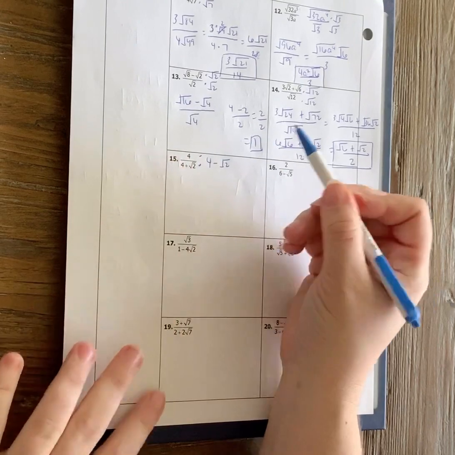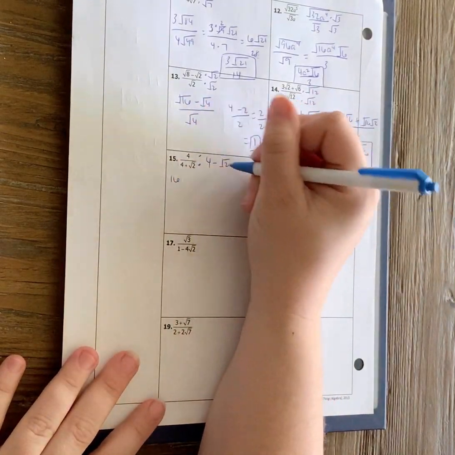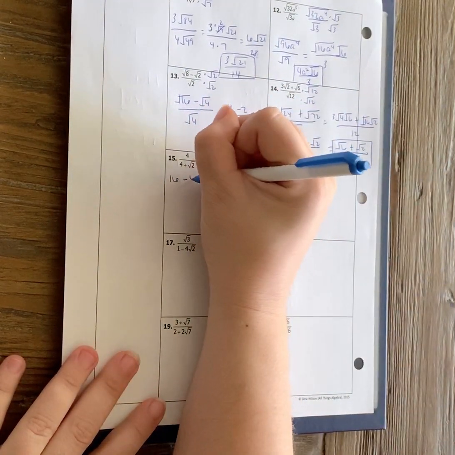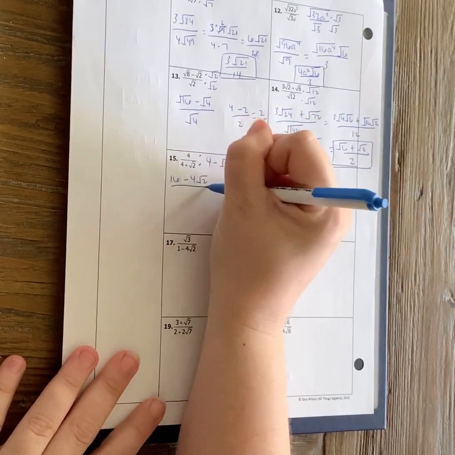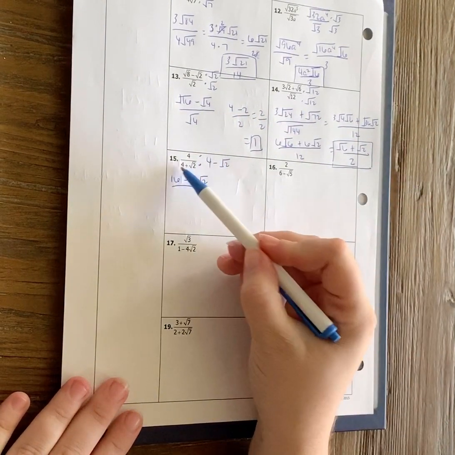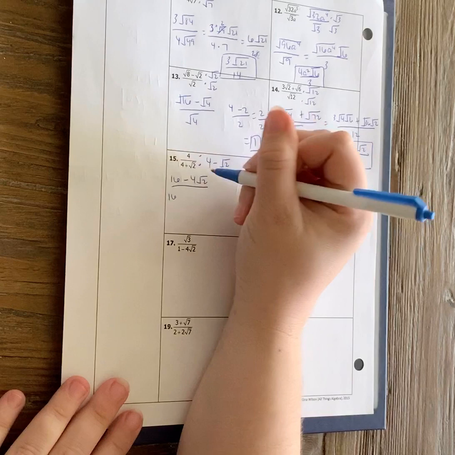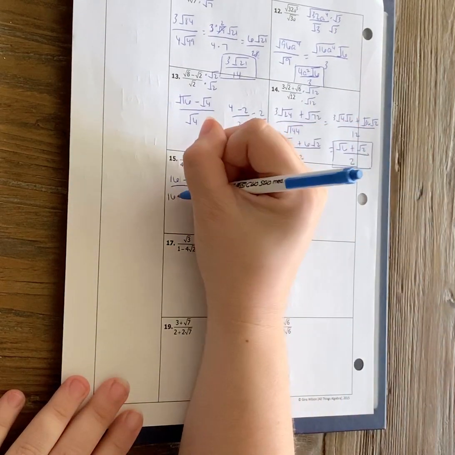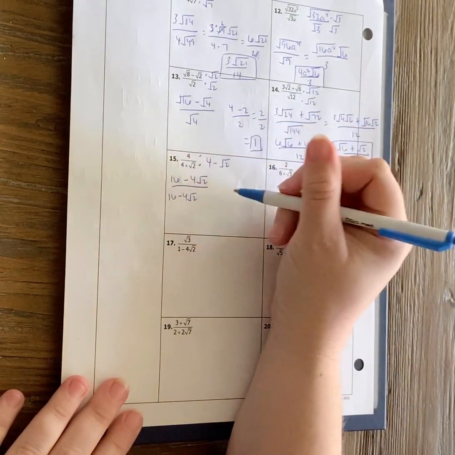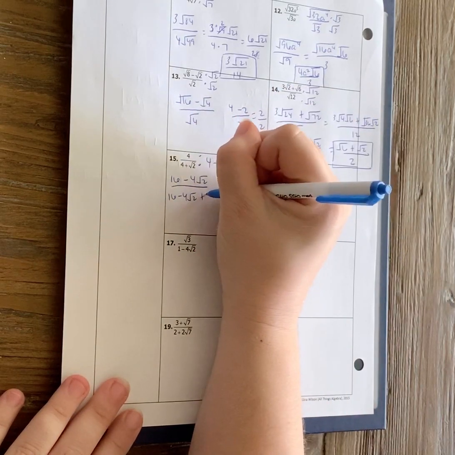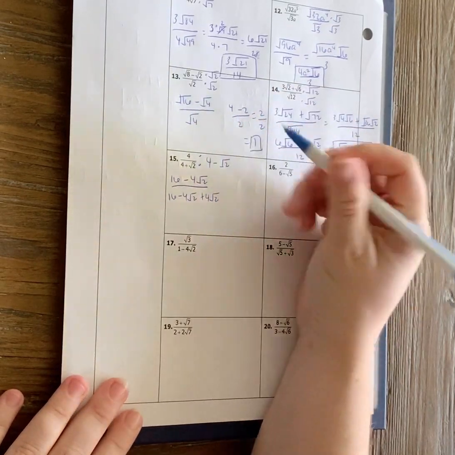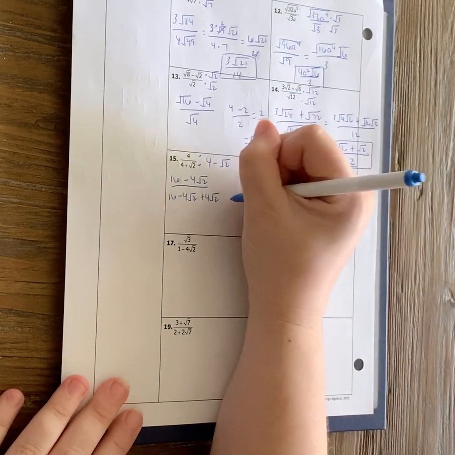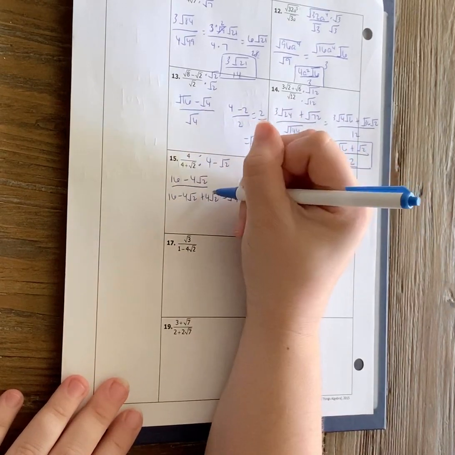So 4 times 4 is 16. 4 times the negative square root of 2 is negative 4 square root of 2. In our denominator, we have 4 times 4 is 16. 4 times the negative square root of 2 is negative 4 square root of 2. Square root of 2 times 4 is a positive 4 square root of 2. And square root of 2 times negative square root of 2 is negative square root of 4.